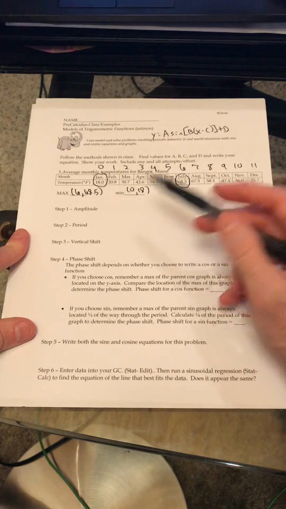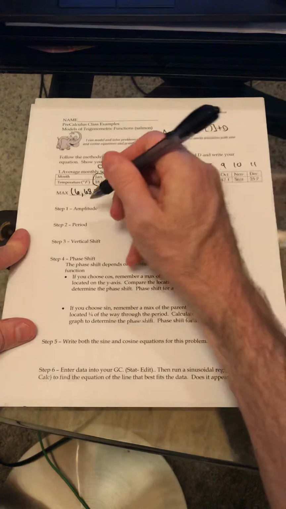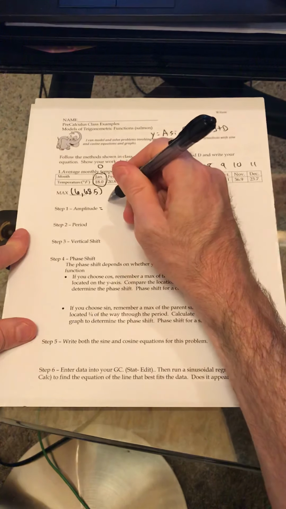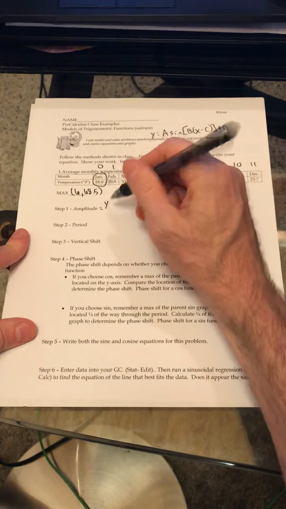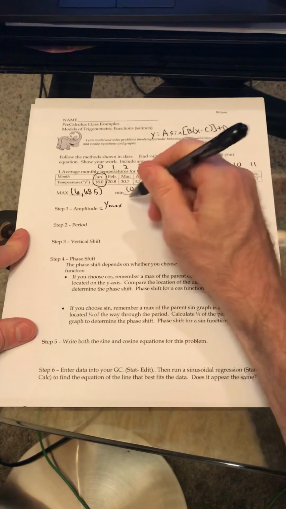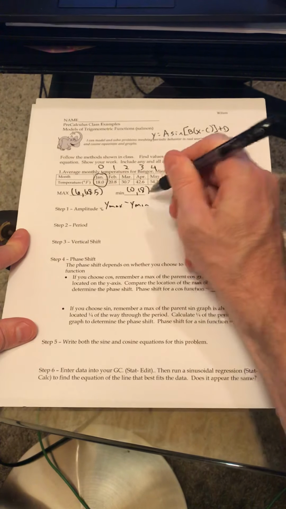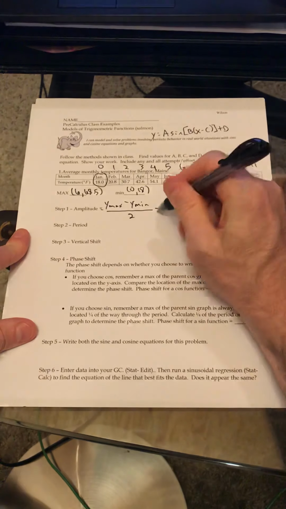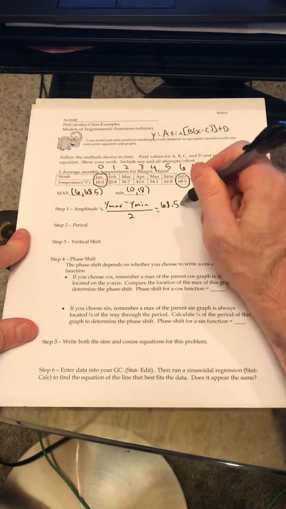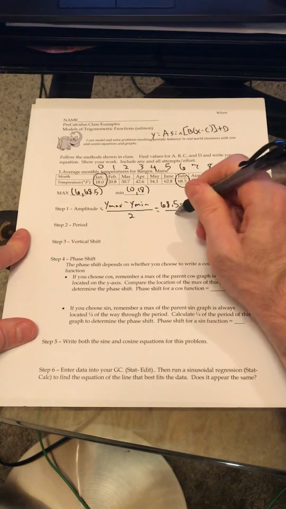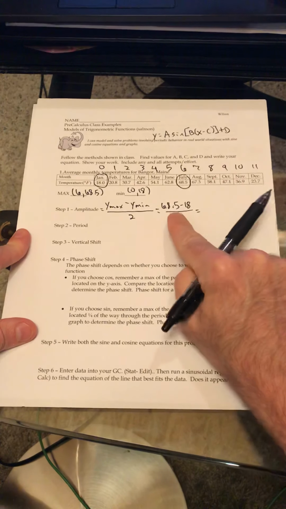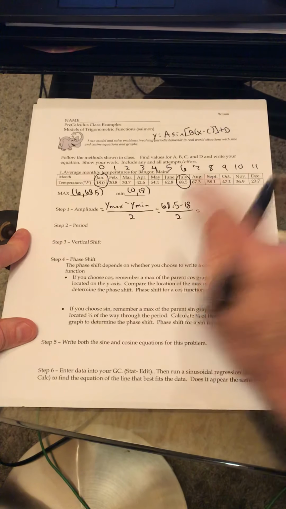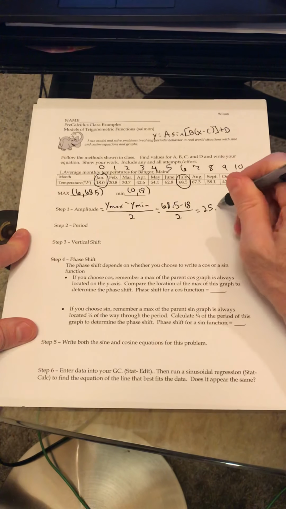To find the amplitude, you take the y maximum minus the y minimum, divided by 2. So for this one, 68.5 minus 18 divided by 2 is 50.5 divided by 2, which is 25.25.